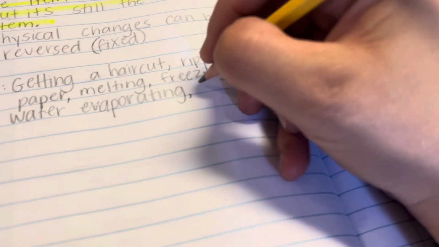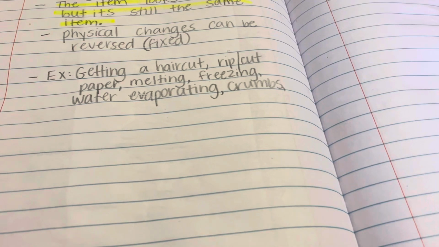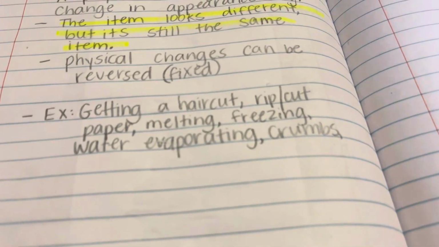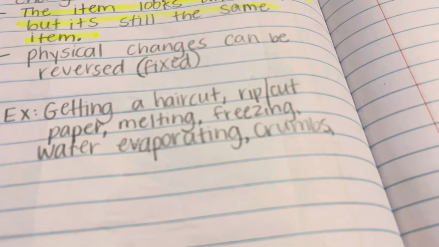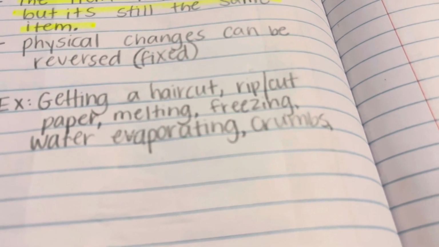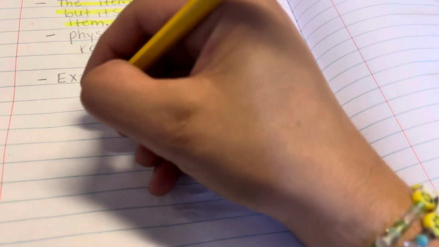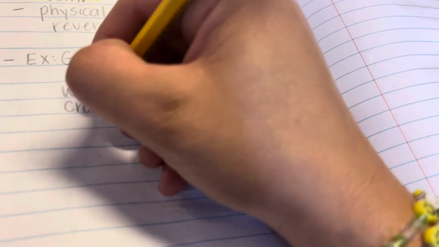If you've ever been eating something and you've left crumbs behind, that is a physical change. If you bite into a bagel and some crumbs fall onto your plate, it still is a piece of a bagel. It just looks different. It's not the whole bagel anymore. It's just the crumbs.